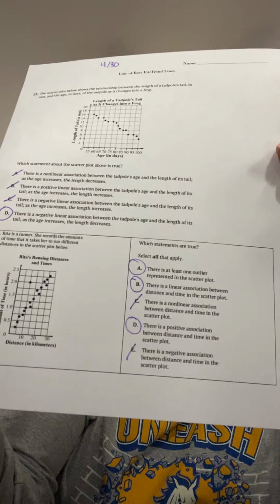There's a linear association between the distance and the time. Yeah, I would say that these basically make a line. So B, yes. There's a non-linear. No, it's not. It's definitely the shape of a line. Positive. Yeah, I would say it's positive, so I'm going to say D. Negative. No. So I would choose A, B, and D in this case.